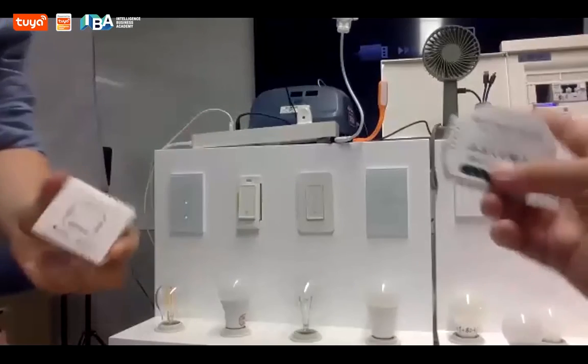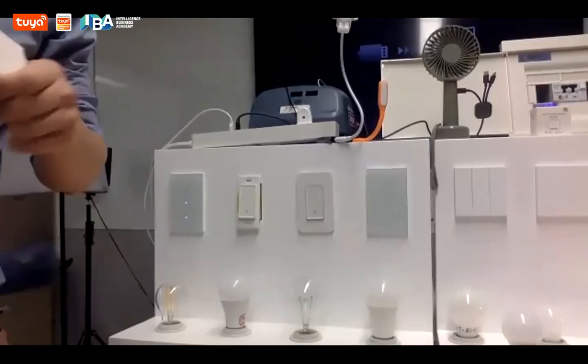Oh, you mean you are worried that the size is too large for the US type? Yes, because here in America, the electrical boxes are smaller than in China and Asia, and maybe Europe too. Yeah, for the US type, normally it's just a one-gang control, so maybe the size can be smaller. Yeah, exactly.